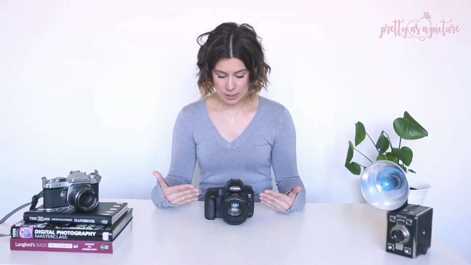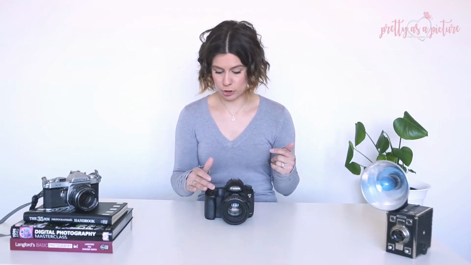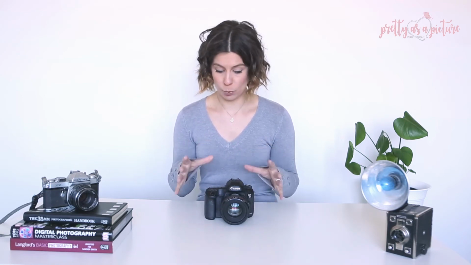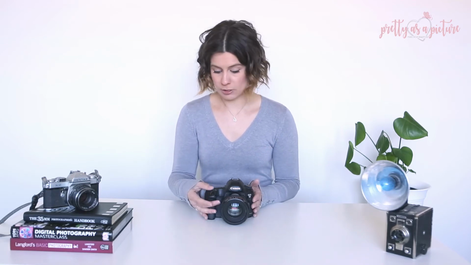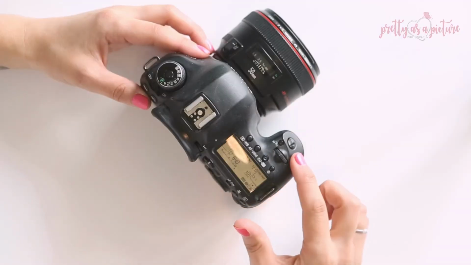Now there is a setting within the menu that allows you to customize which dial, the one on the top or the one on the back, which dial is used for which of the buttons. I just have it set up this way. Then you have the shutter button at the front, and that is basically what takes your picture.